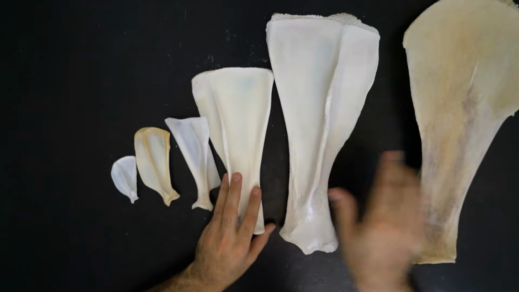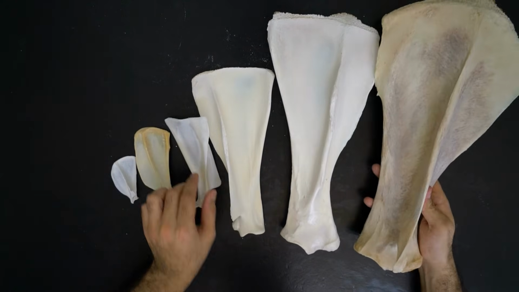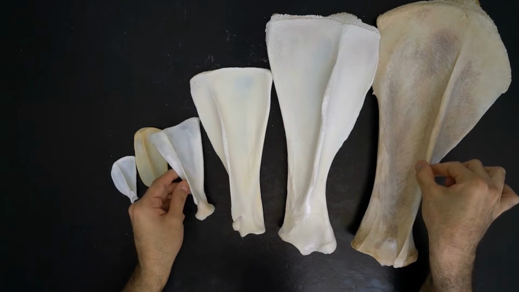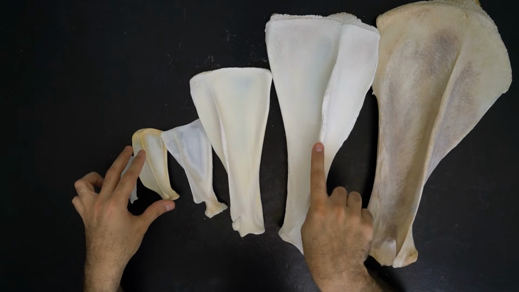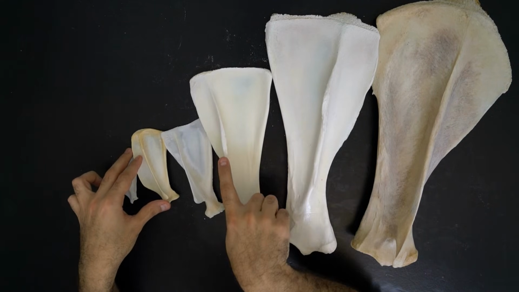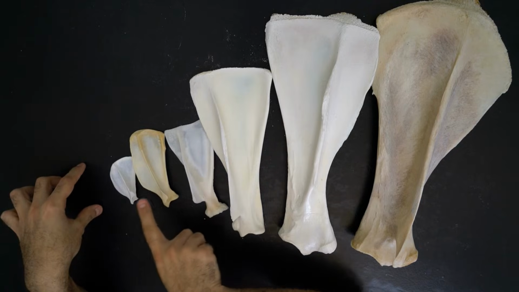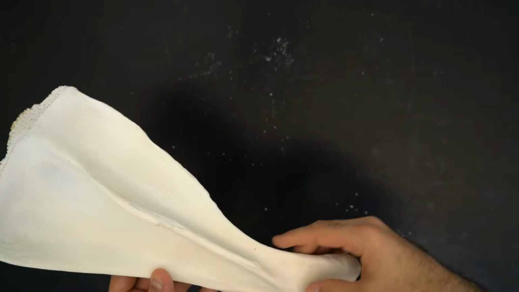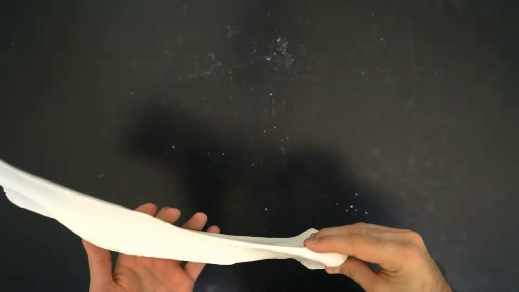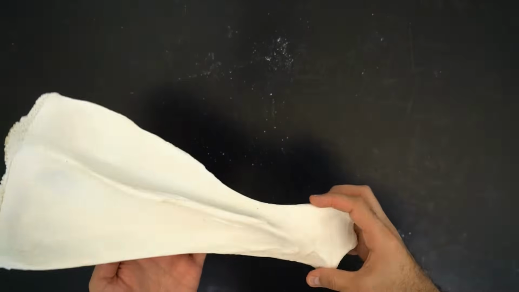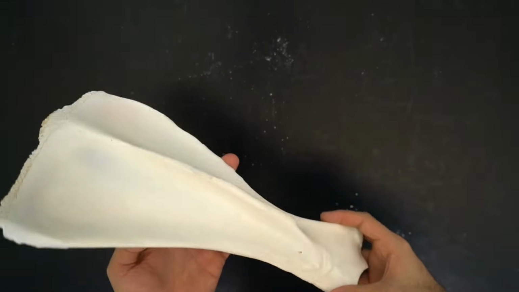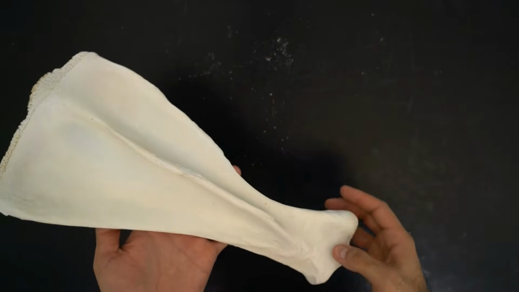Again, this is the scapula of the camel, the scapula of the horse, the scapula of the ox, sheep, dog, and cat. And now I need your help to tell me exactly if this is the right or the left scapula of the horse. How can we know that?